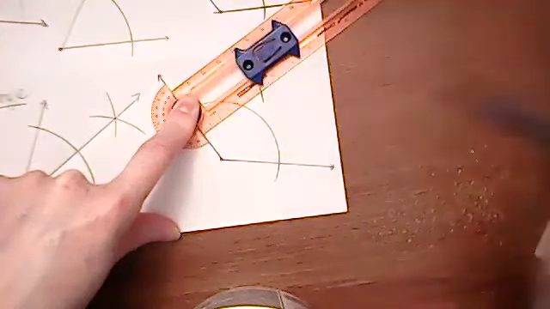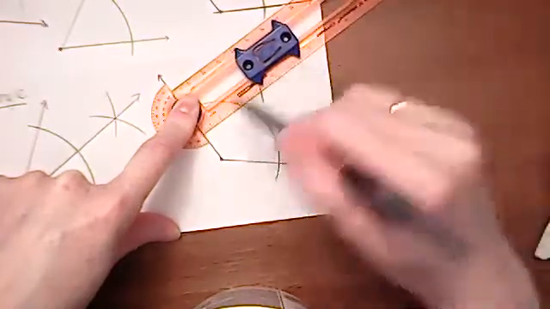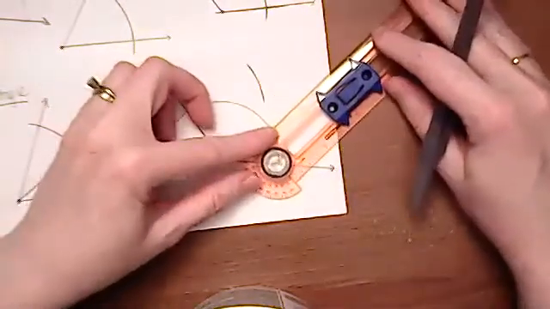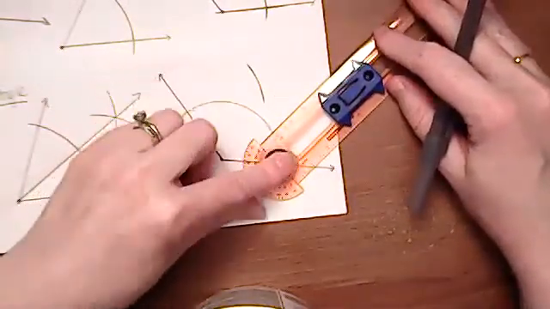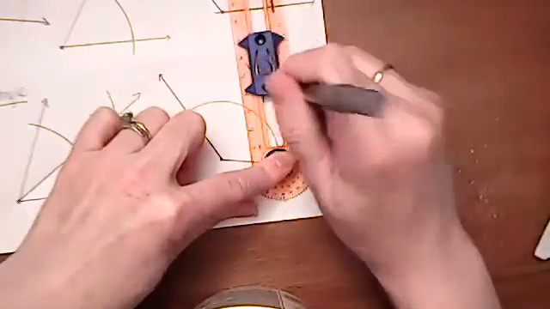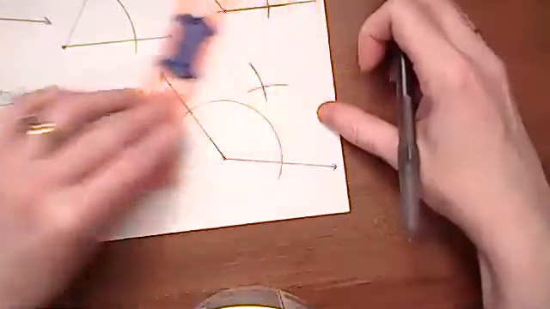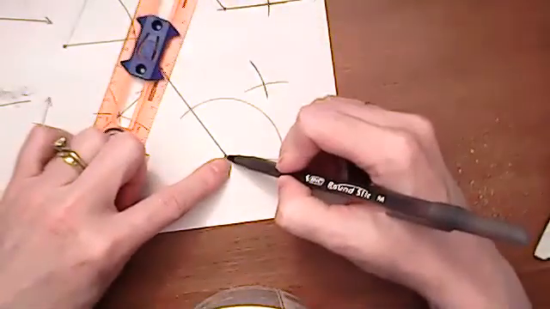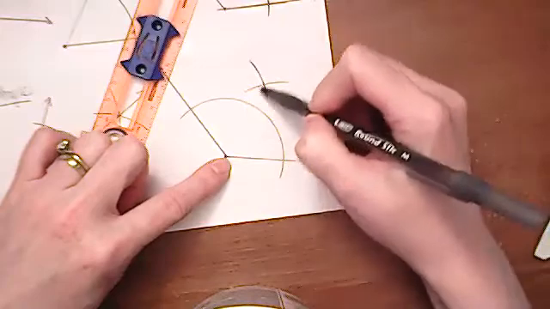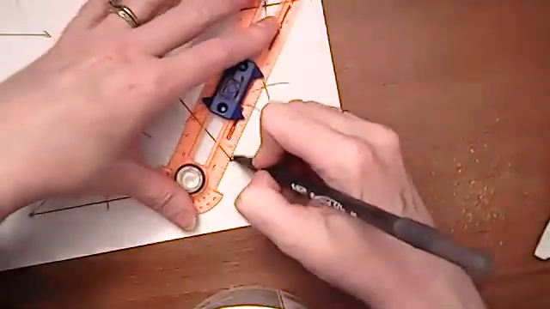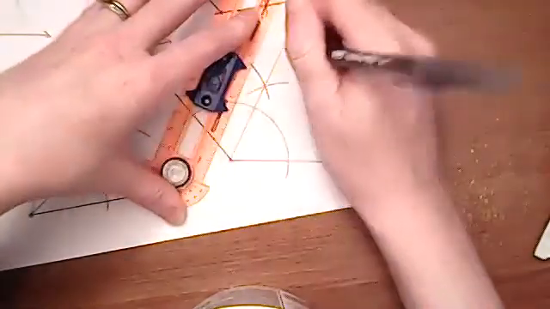And again, from this point, be very careful. Do not change the width of your compass. Recenter your center point down at the bottom. X marks the spot. So then connect your angle vertex through your X marks the spot. We should be right smack in the middle.